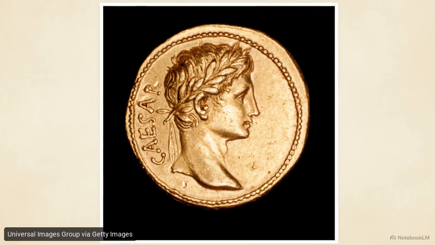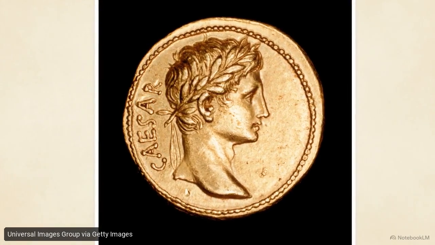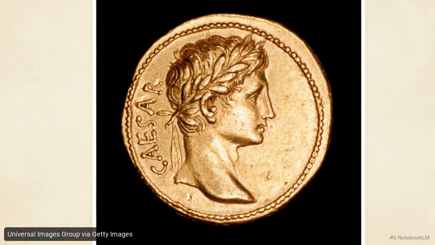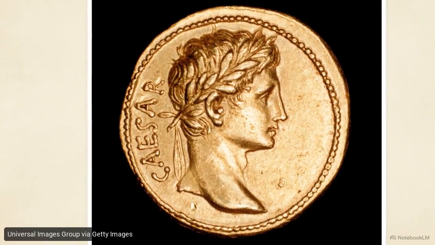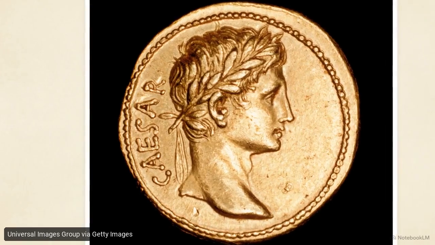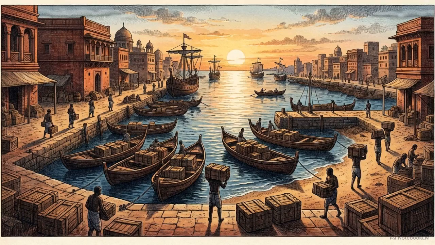This is a solid gold Roman coin, excavated in South India. The inscription reads, Caesar, dating it to the height of the Roman Empire. The sheer volume of these coins indicates a massive, decades-long drain of Roman gold into Tamil ports. This one-way flow of wealth was the output of a sophisticated, decentralized economic algorithm.